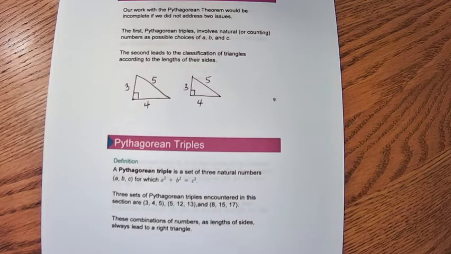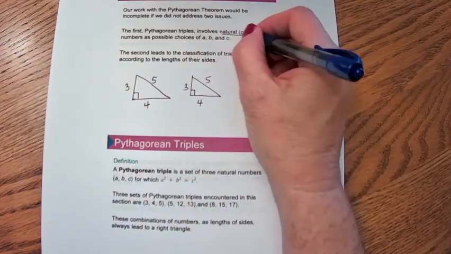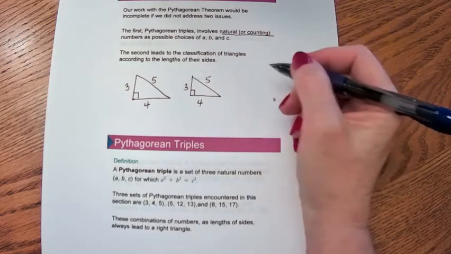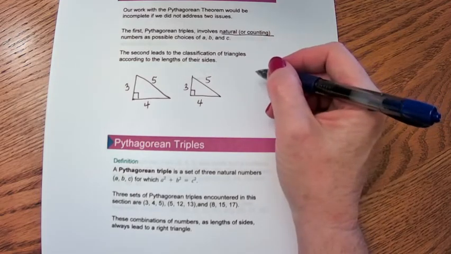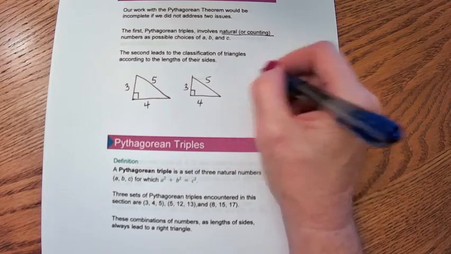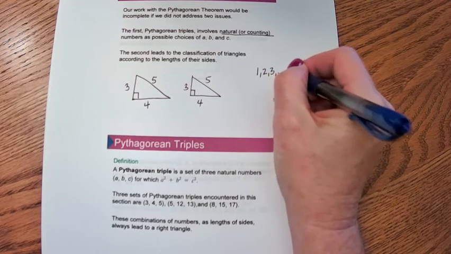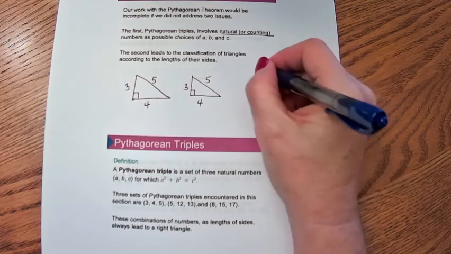And then I could also have triangles that use Pythagorean triplets that I multiply by a natural number, a counting number. Even if you have a little son or daughter, or a little niece or nephew, and you ask them to start counting, they'll say 1, 2, 3, and they'll go up as high as they can go.